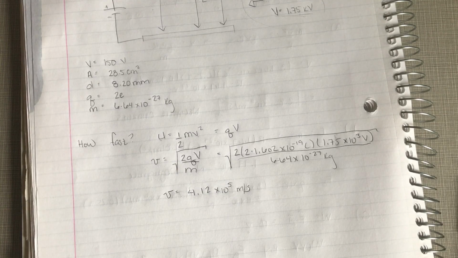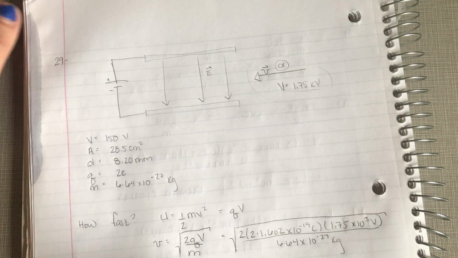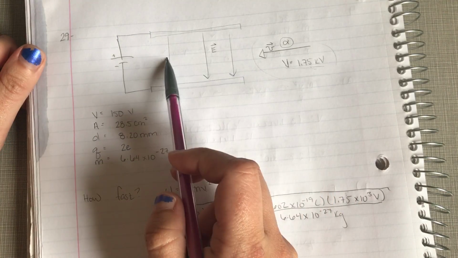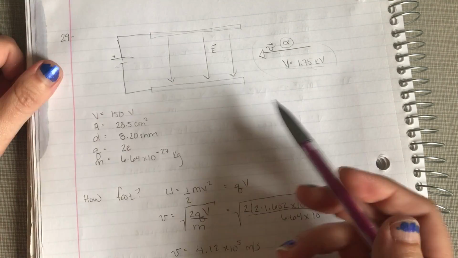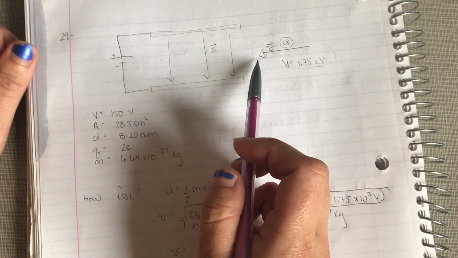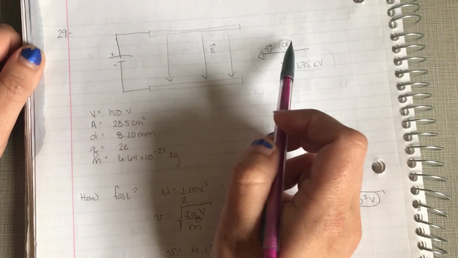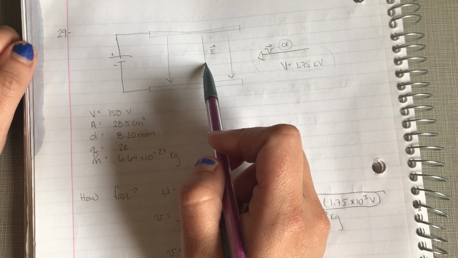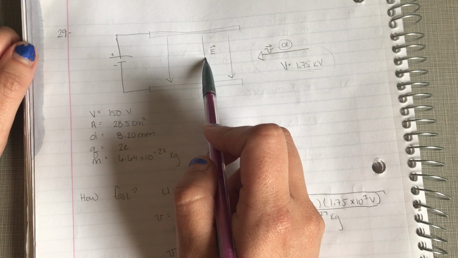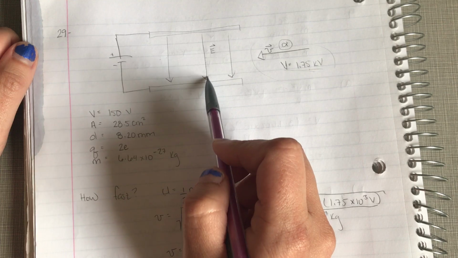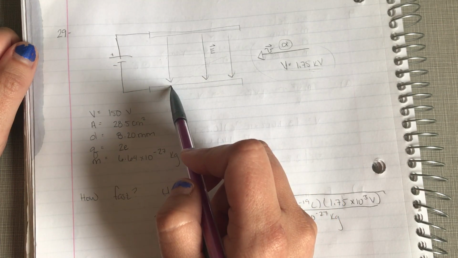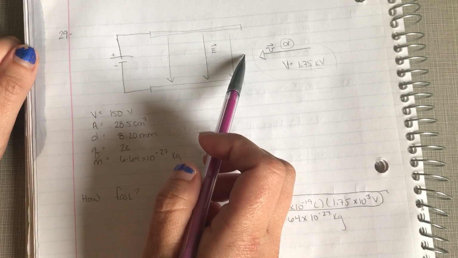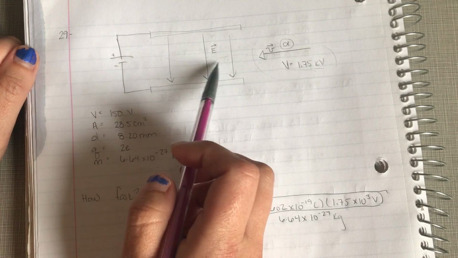Okay, so now we have some particles zooming in here. In order to get all the way through without being deflected, we need the net force on these guys to be equal to 0. So if I have a bunch of little positive particles coming into this electric field, they're going to start feeling a force along the direction of the field. So they're going to start going like that. That's all we want. So we need to have a magnetic force that's going to cancel this out.